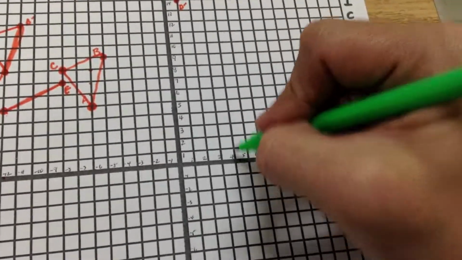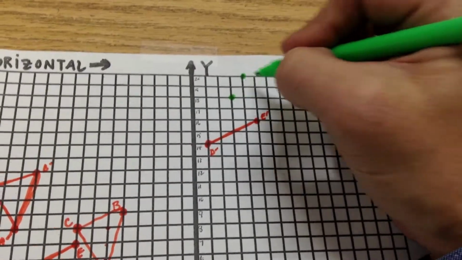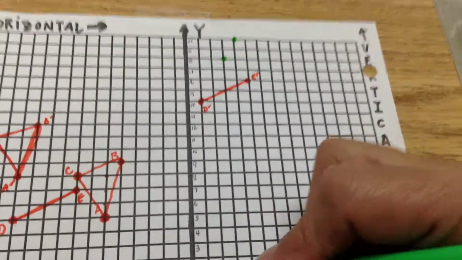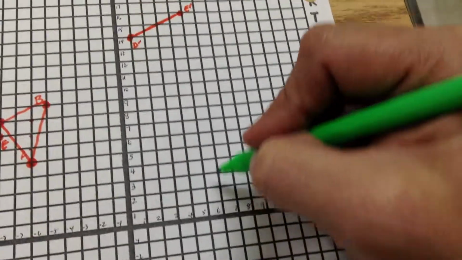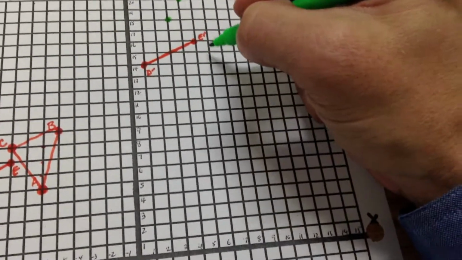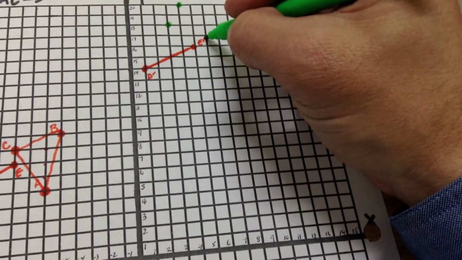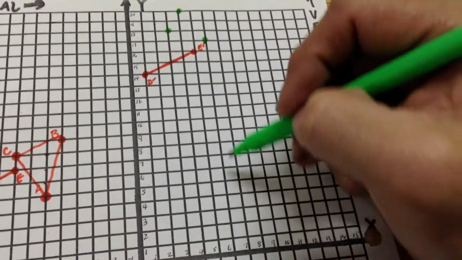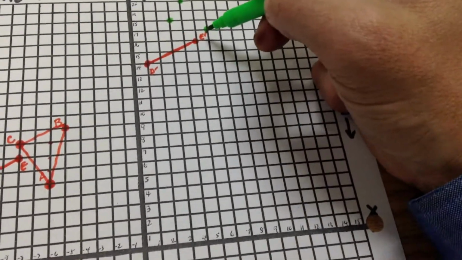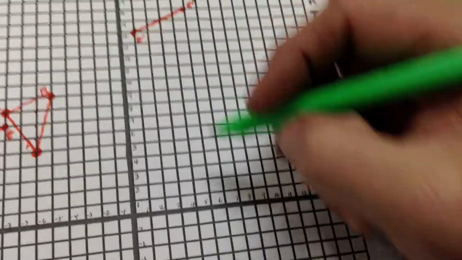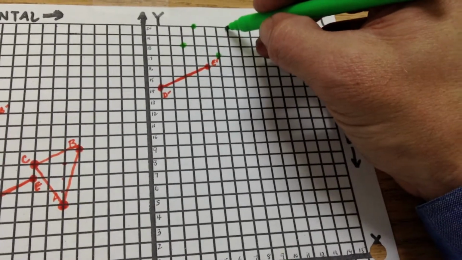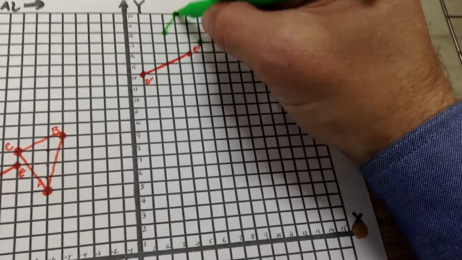Okay, 420, which is way up here. Whoops, sorry, 420. So there's my first two. The next one is 617. So over 6, and then up to 17, I think is right there. Let's hope so. So over 6, up 17. Yep, that's 17. And then the last one is 720. So over 7 and up to 20 puts me up here at the very top. Okay, and that's my shape.